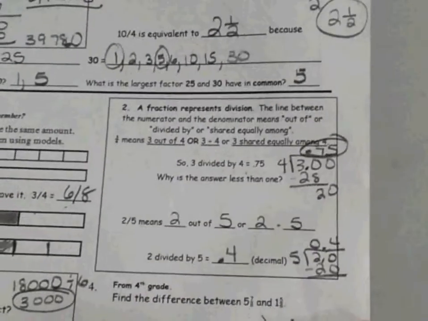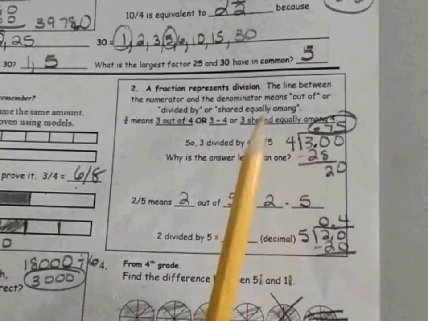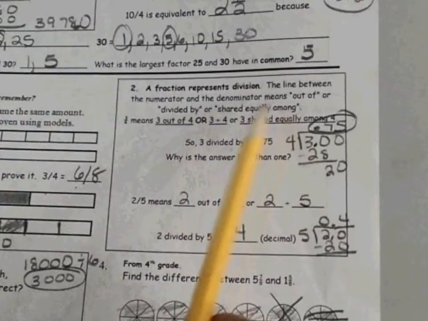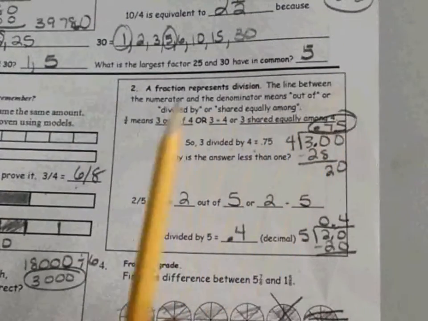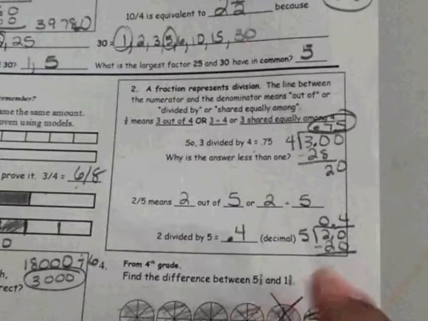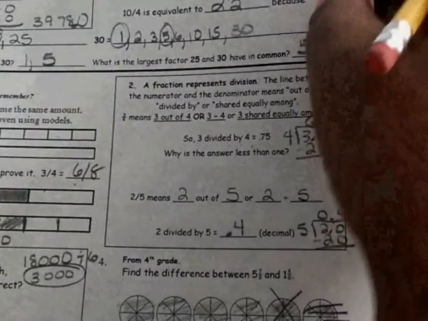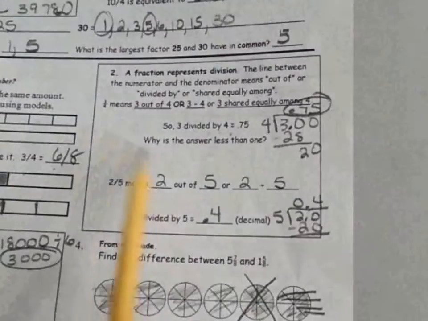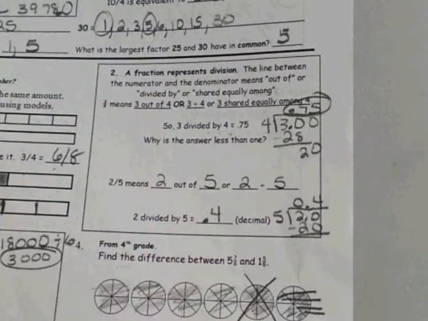Next one. A fraction represents division. The line between the numerator and denominator means out of, or divided by, or shared equally among. All of these words we see in our division word problems, right? Yes. Okay, so this is what we just worked on with recognizing that fractions are division.